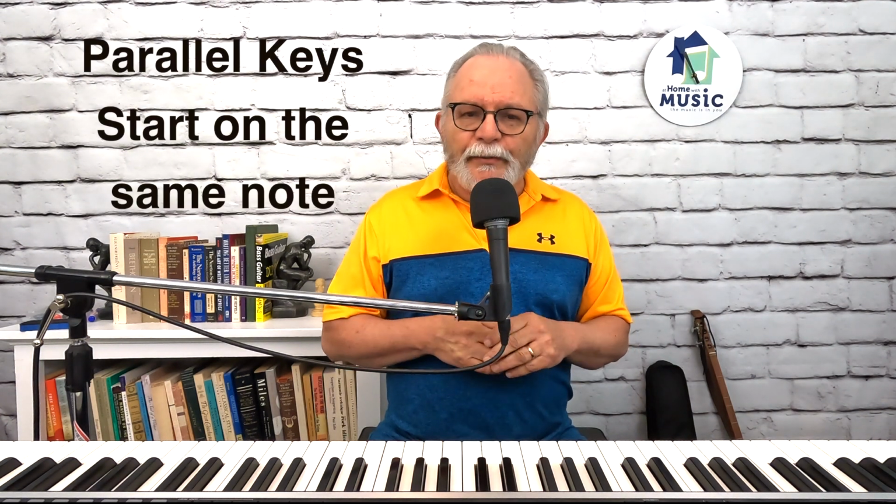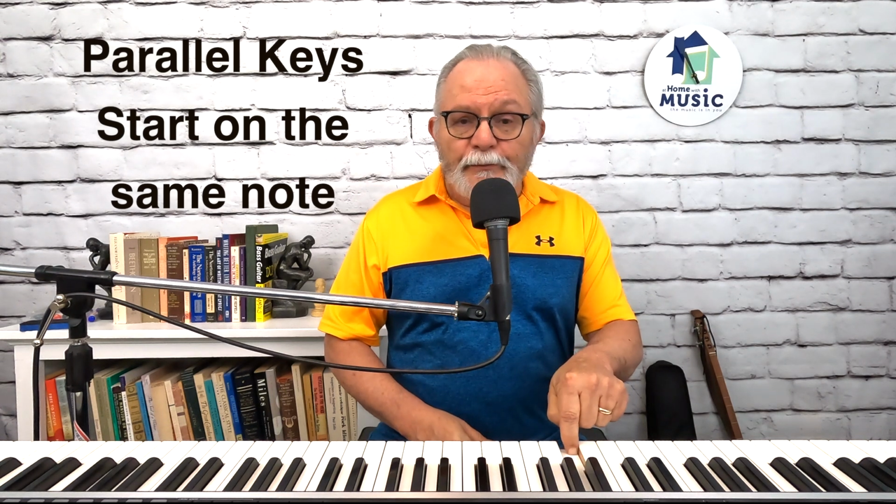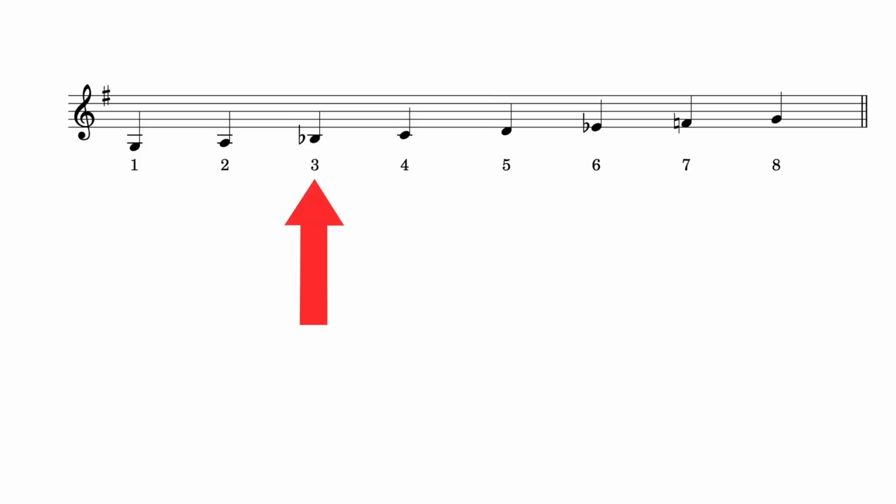But G major also has a parallel minor scale, and that is G minor. And so with parallel minors, basically we're starting on the same note, but we're altering some of the steps of the major scale in order to turn it into a minor scale. And so what we're going to do is lower the third note, or the third degree of the scale, if you like.